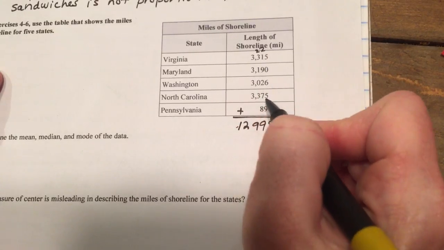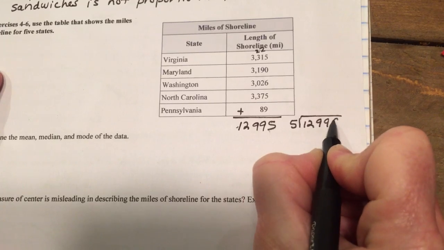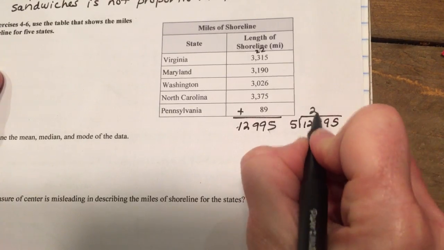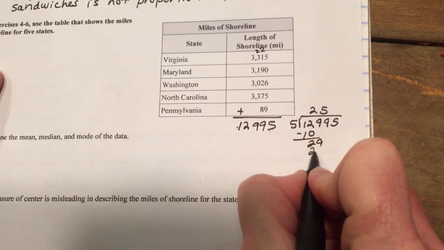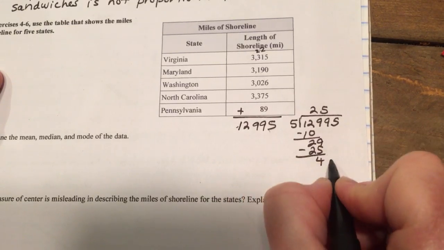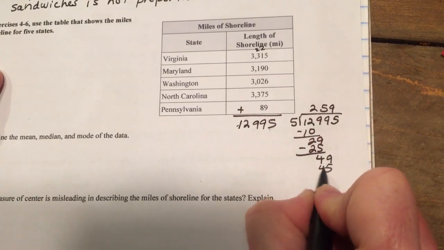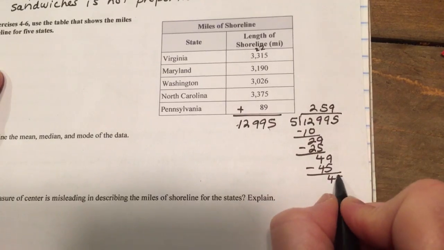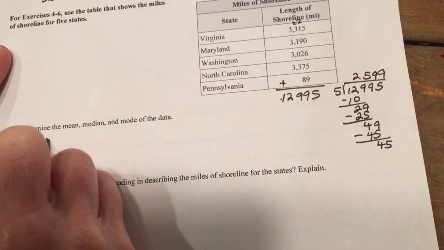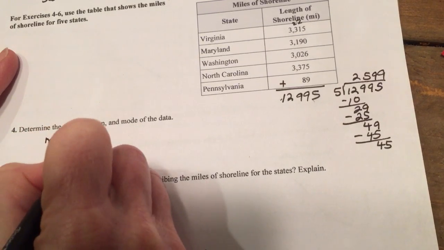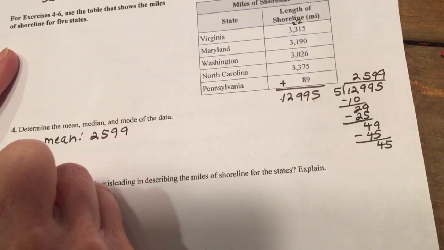So there are 1, 2, 3, 4, 5 states. I need to divide by 5. 5 will go into 12 twice. When I subtract, I get 2. Bring down the 9. 5 will go into 29 5 times. Subtract 25. Bring down the 9. 5 will go into 49 9 times. Subtract 45. And bring down the last 5. 5 will go into 45 9 times. All right, so my mean is 2,599.